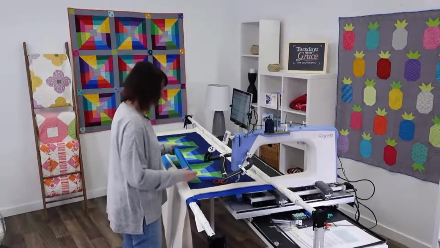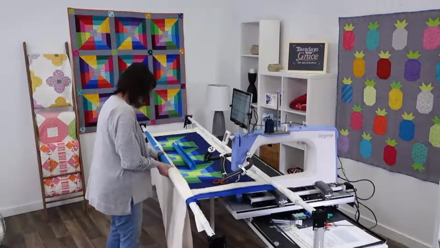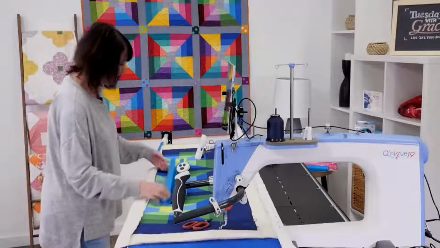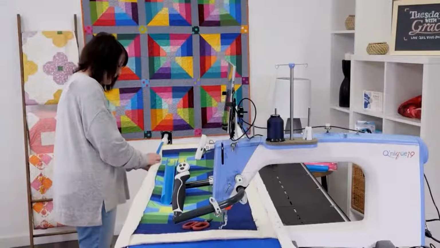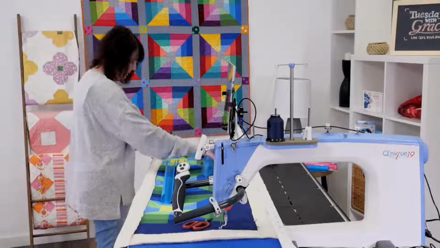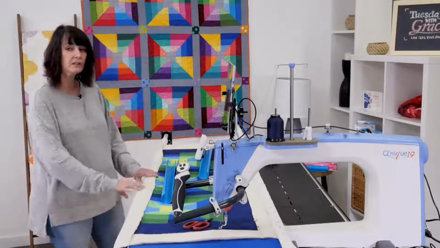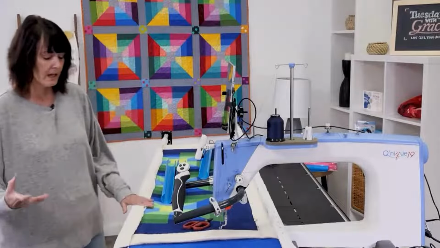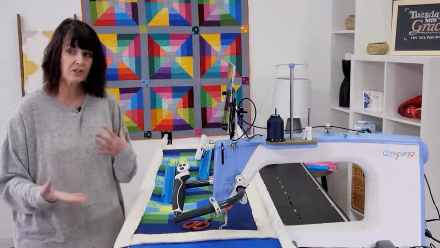So let me take this off first, and let's roll it. Like you can see on the Q's and Queen, I'm not using the white quilt clips because I have put my batting up over the pole and I needed wider quilt clips. It's nice to have a selection of quilt clips.